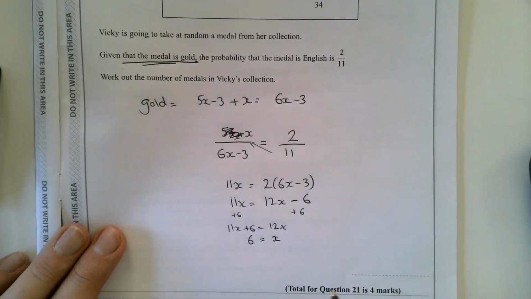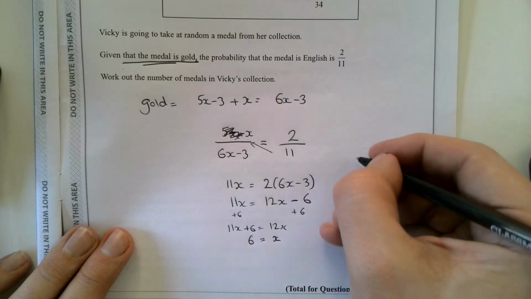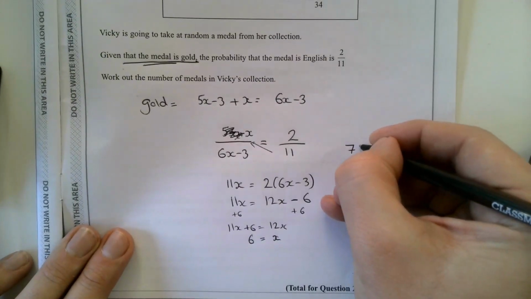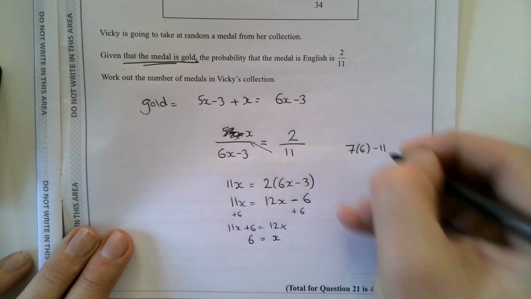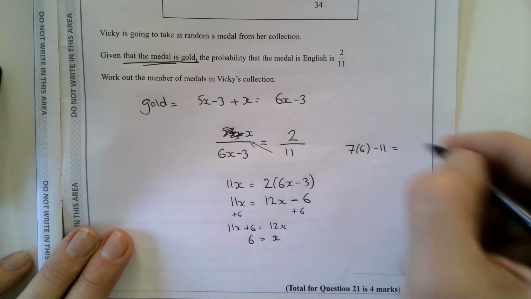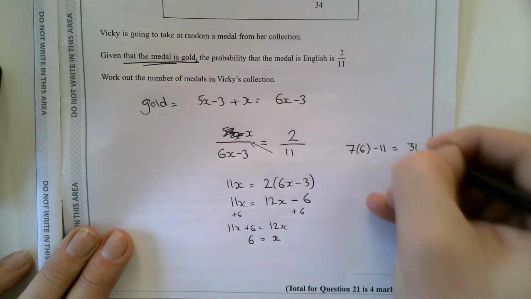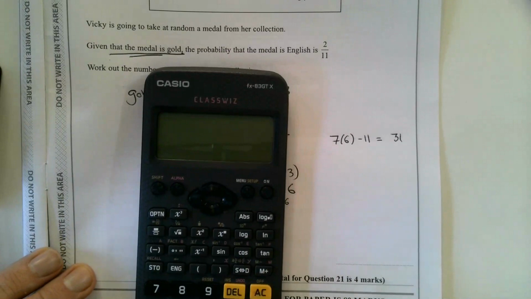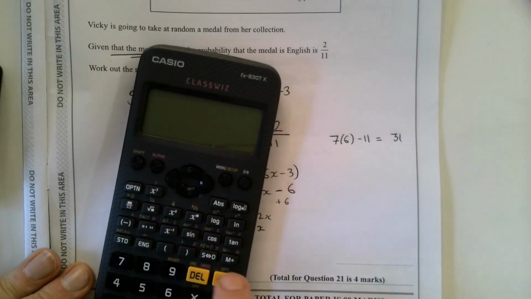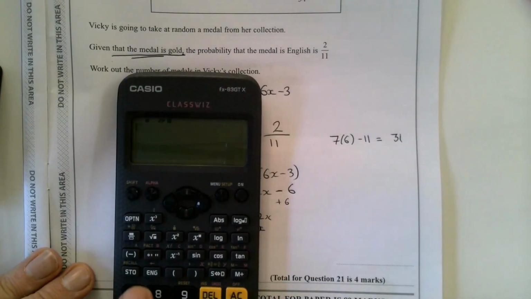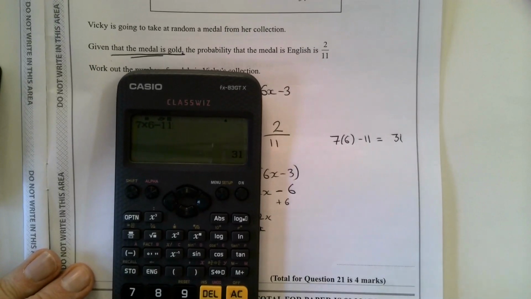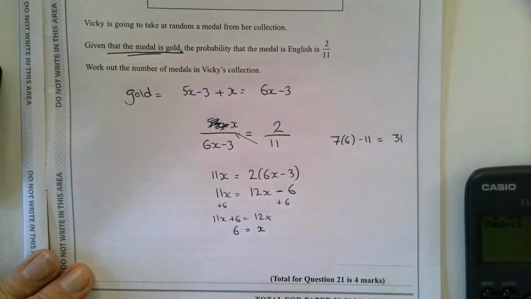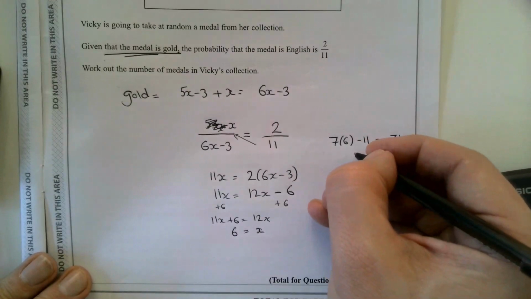Work out the total number of medals in Vicky's collection. So Vicky has got 7 lots of 6 minus 11, which is 42 minus 11, which is 31. Now, I'm confident with my arithmetic, but I'm also thinking I don't want to do something stupid at the very end of a paper and mess it up. So 7 times 6 minus 11 is 31. I've just got 6.